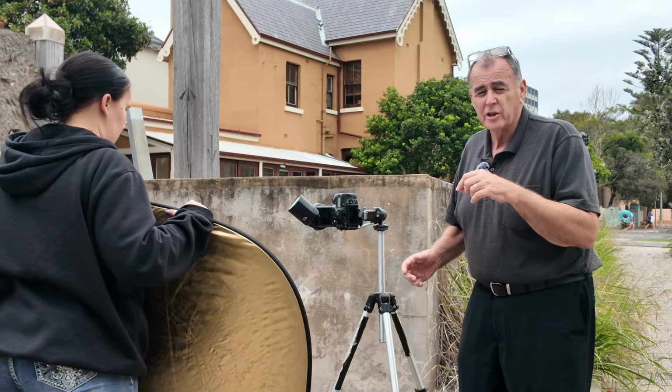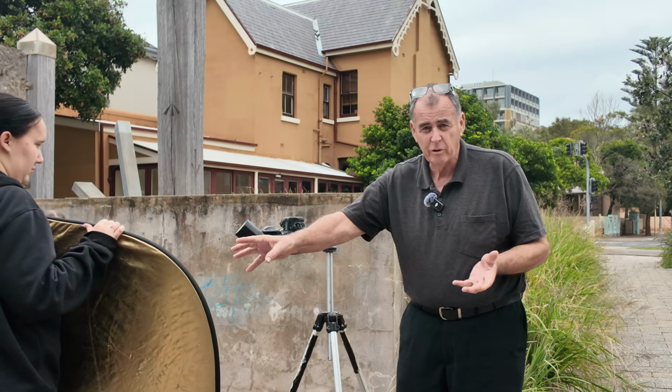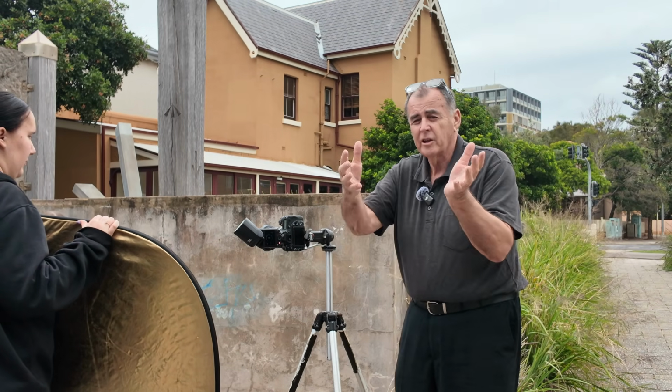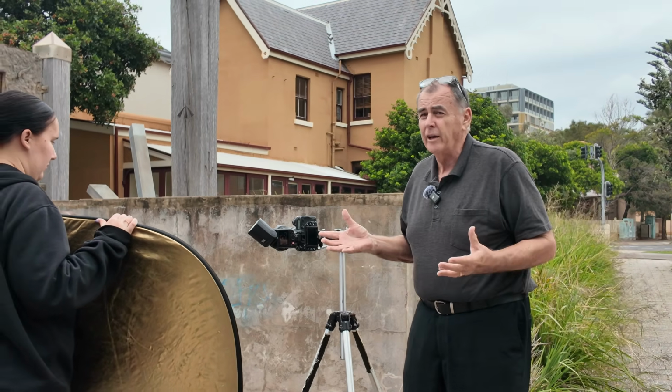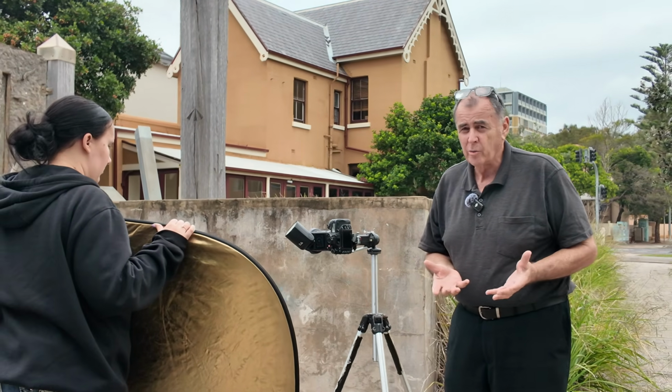The first way we're going to do it is use our reflector. We're going to aim our on-camera flash at this reflector that Steph's holding, and that's going to bounce back onto Kaylee as a soft light, because we know the larger the light source, the softer the light's going to be.